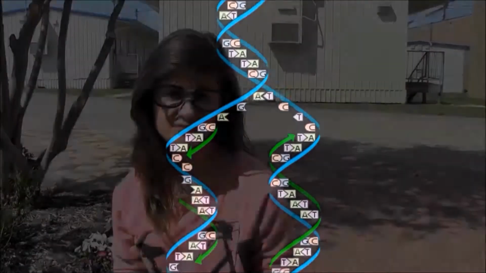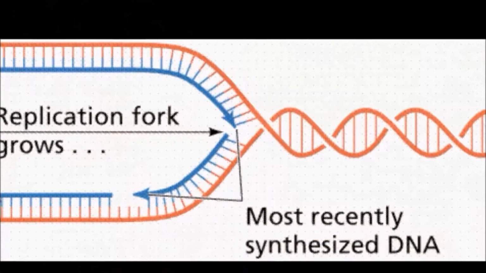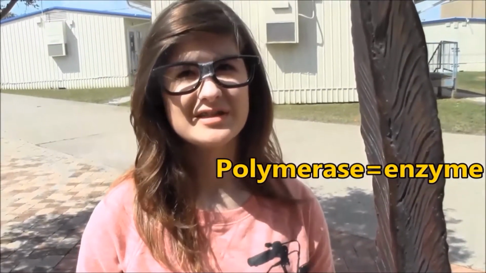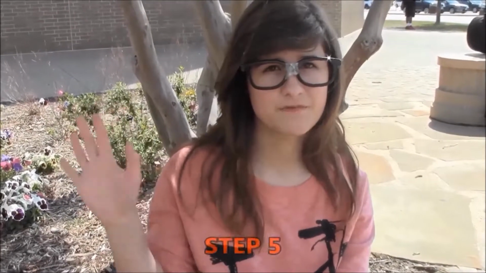Step 1. The DNA helix unwinds into ladder form. Step 2. DNA helicase breaks apart the hydrogen bonds between the nitrogenous bases, essentially unzipping the 2 strands, creating this, a replication fork. Step 3. Now, DNA polymerase helps attach complementary nucleotides to the free DNA strand called the leading strand. Step 4. DNA ligase, also an enzyme, helps to speed up the process to create sugar phosphate backbone for the new strand. And finally, step 5.